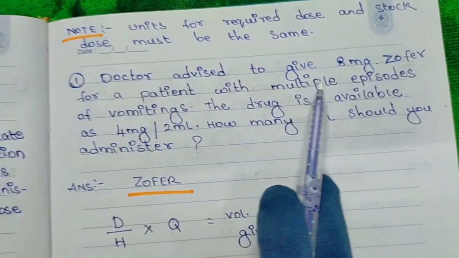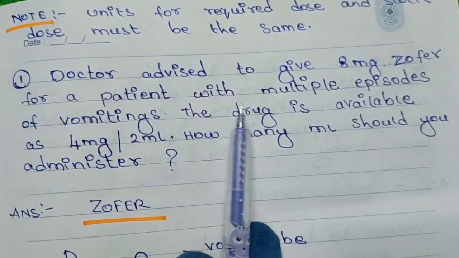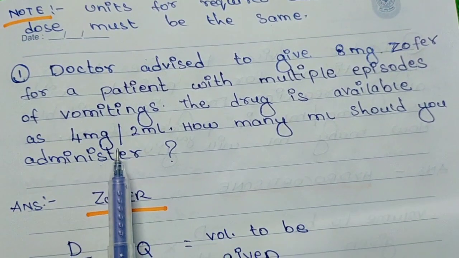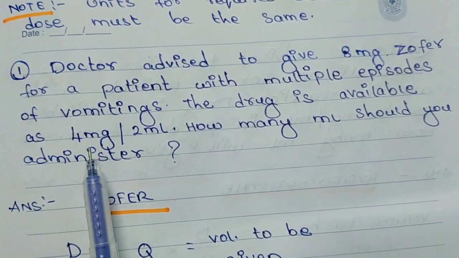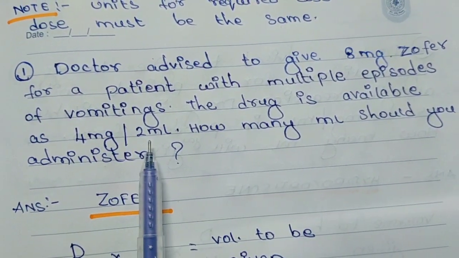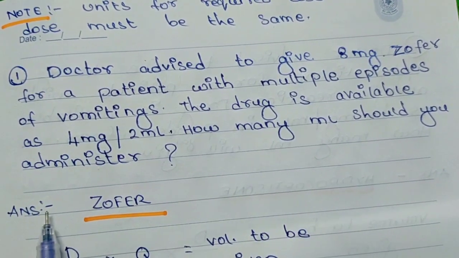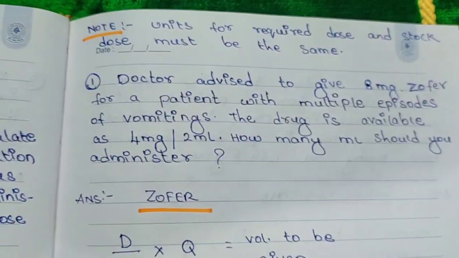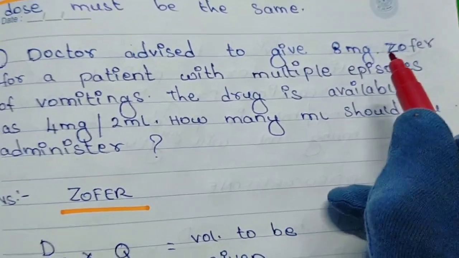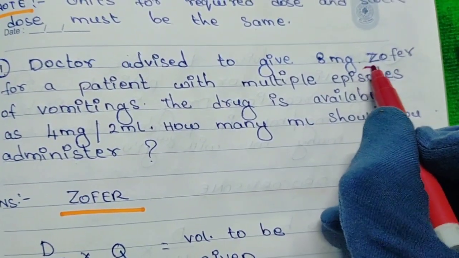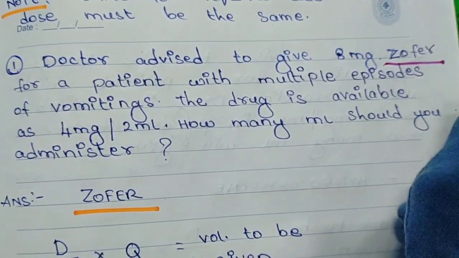Doctor advised to give 8 mg Zofer for a patient with multiple episodes of vomiting. The drug is available as 4 mg per 2 ml. How many ml should you administer? Okay, so first of all we should know what medicine we are talking about. Here we are talking about Zofer. Zofer is an anti-emetic.